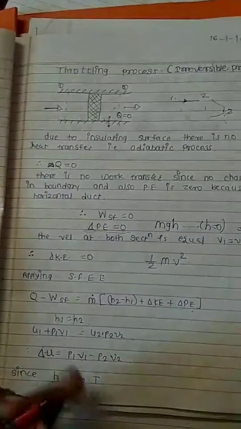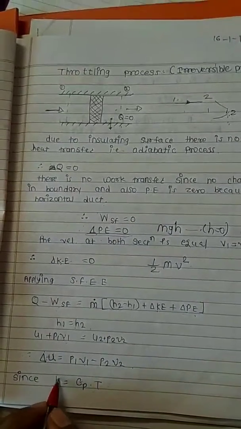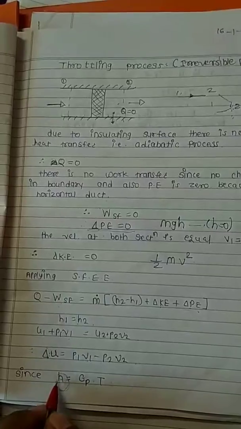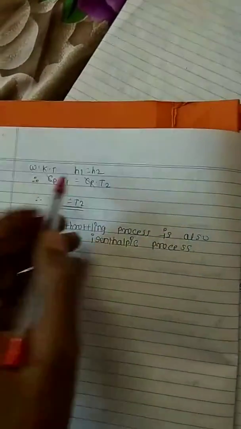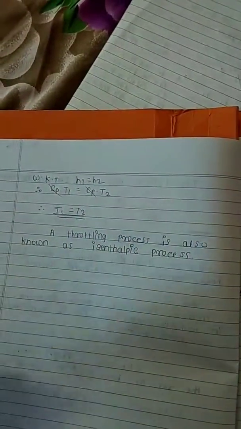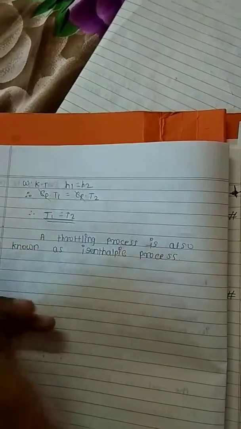We also know that the change in enthalpy is m Cp delta T. According to Joule's law, enthalpy is a function of temperature only. We know that H1 is equal to H2. Now we derive this equation, Cp gets cancelled, and then T1 is equal to T2.